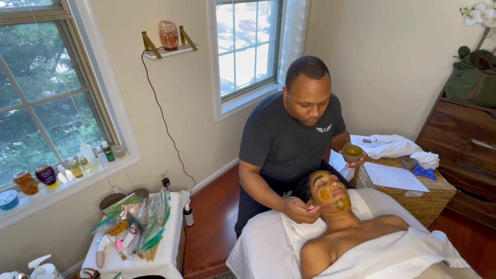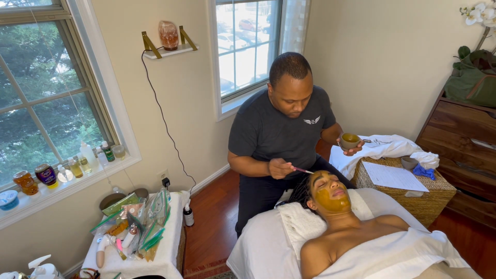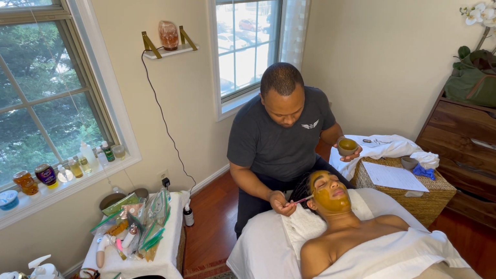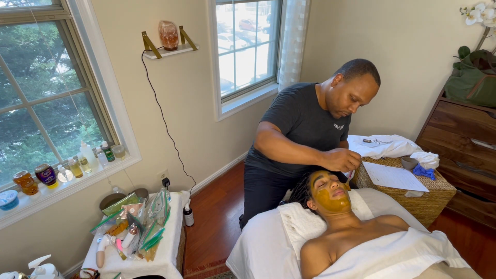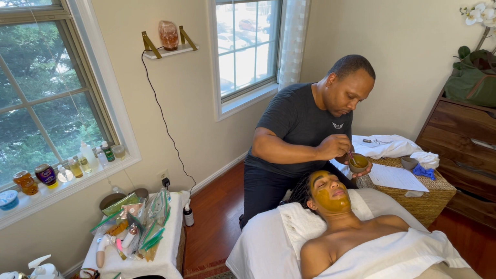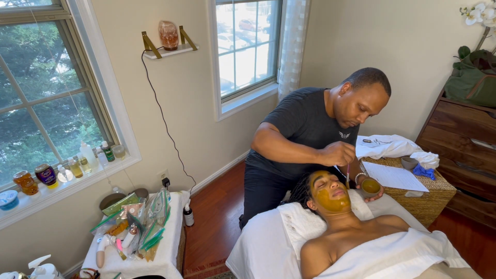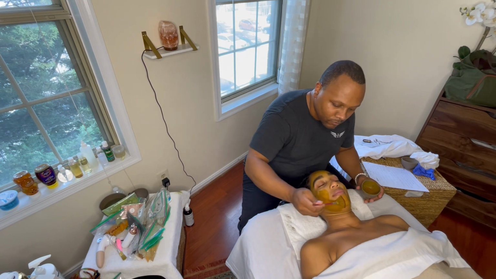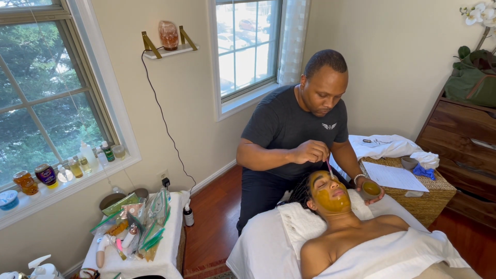Nice thin strokes. You do not need to saturate the client's face with a lot of product. As you can see, even in the bowl, it's too much, and I only added a little bit, like I said, a teaspoon, and I still have a lot. That's why these masks will never really run out. Even if you had a whole year's worth of clients, you would probably still have a lot of product left to use.